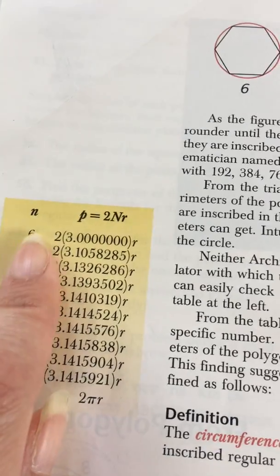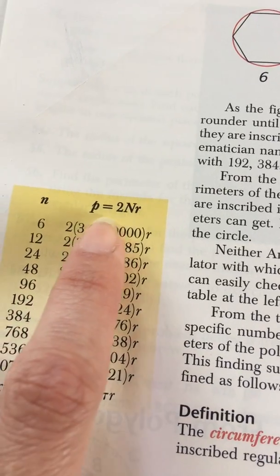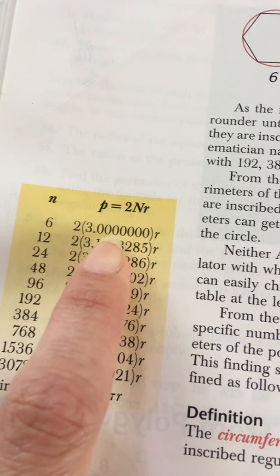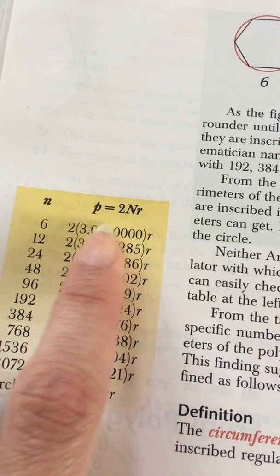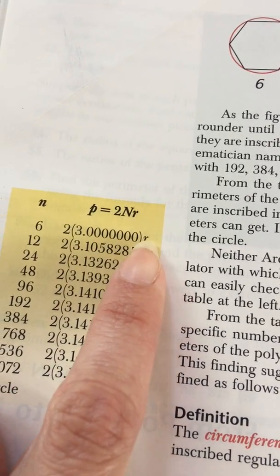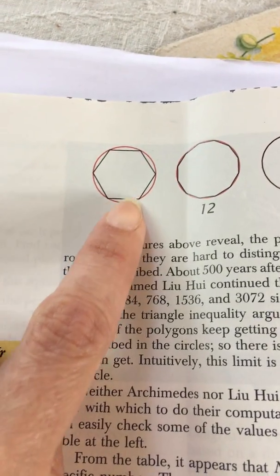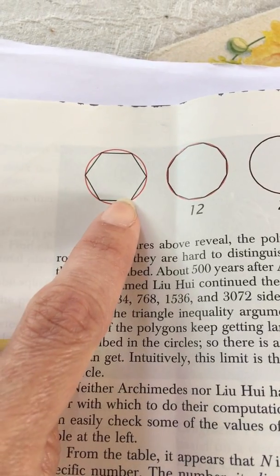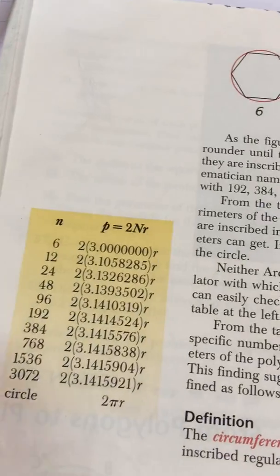So our basic formula for a regular polygon is 2 times the sine of 180 over the number of sides, times the radius of the polygon, because regular polygons still have a radius, the distance from the center to the corner, to the vertex that's inscribed on the circle.